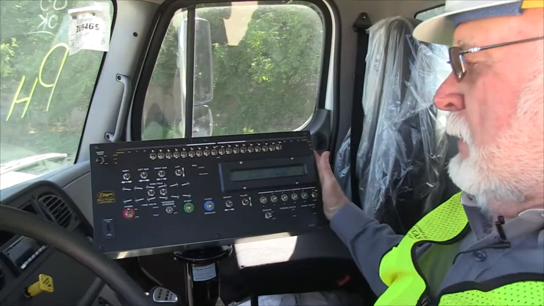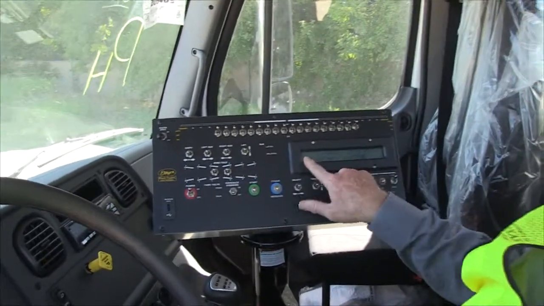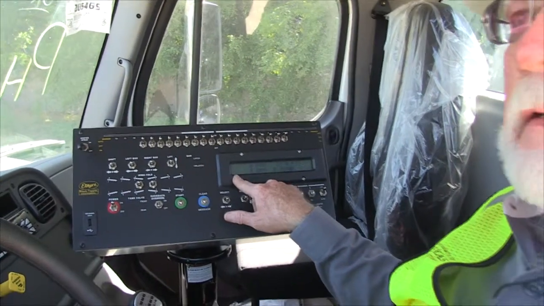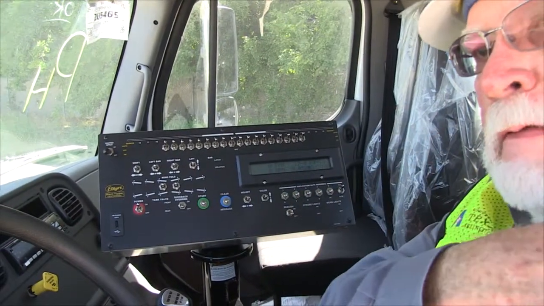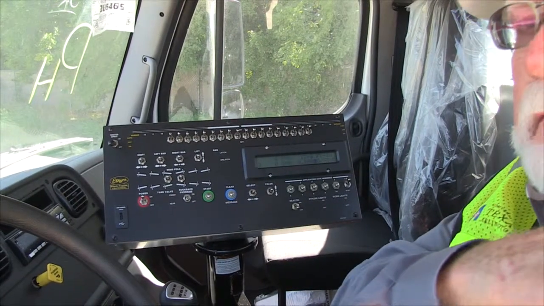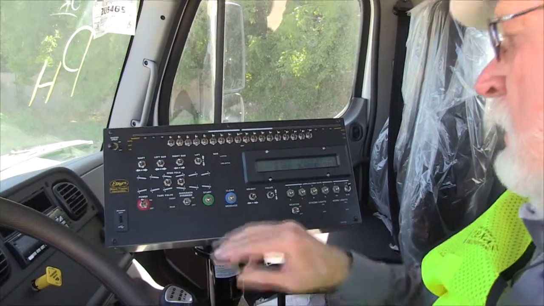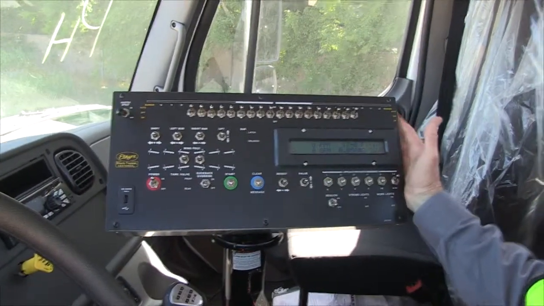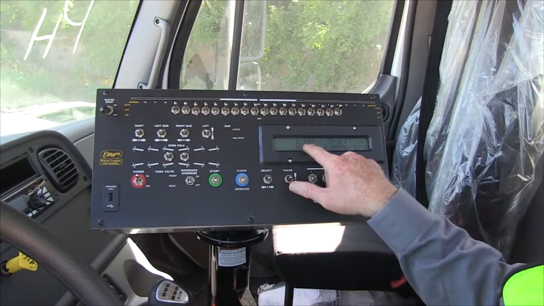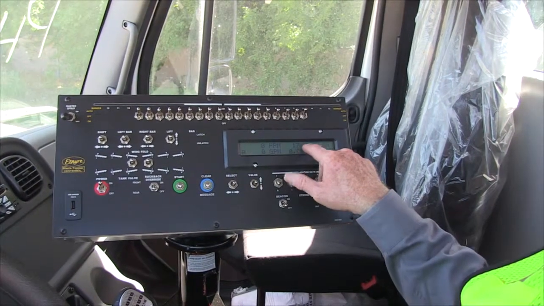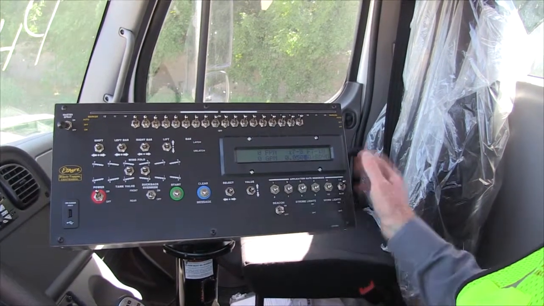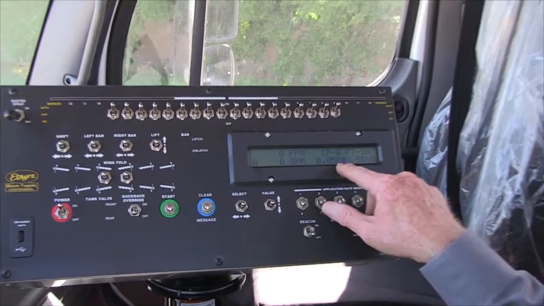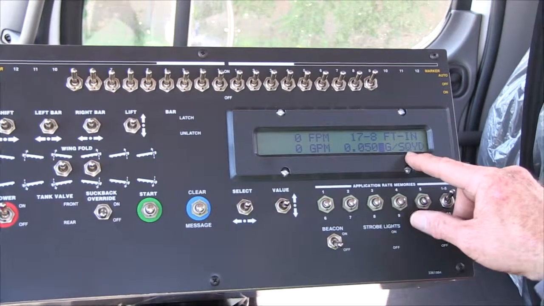We'll go over the control box in the cab here. Notice this is flashing in the A position. That means automatic. That has to be switched from manual to automatic back on the side of the truck at the rear. You have to be in automatic for this computer up here to take control. Your spray bar width is 18 feet or 17 feet 8 inches. We're shooting an application rate here of 0.5 gallons per square yard.